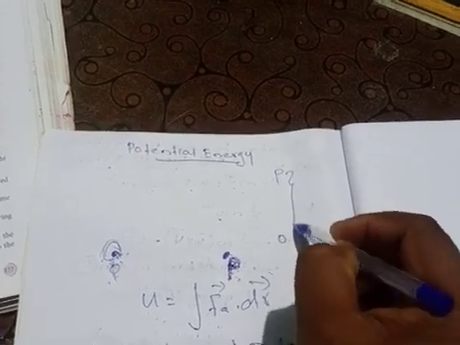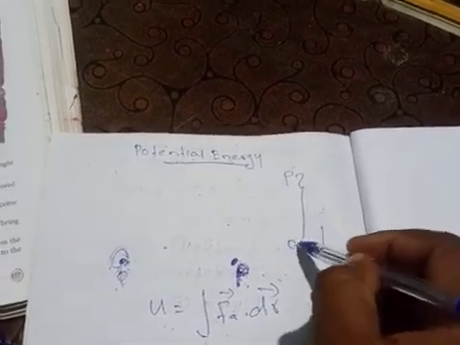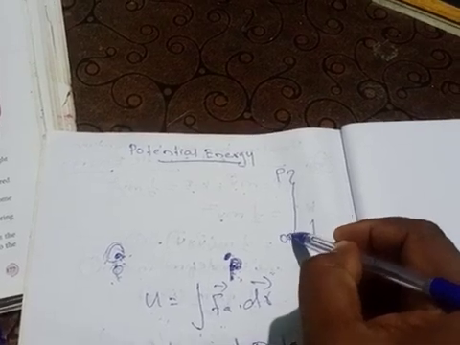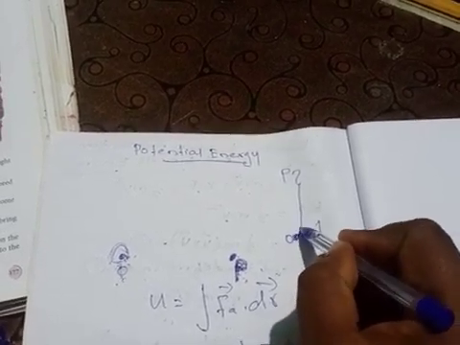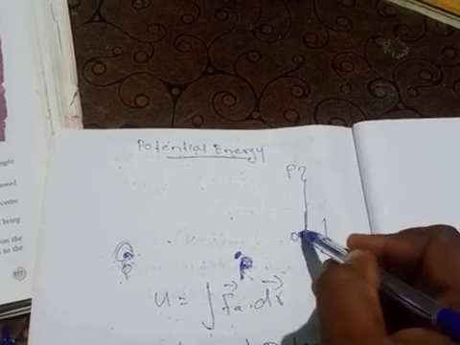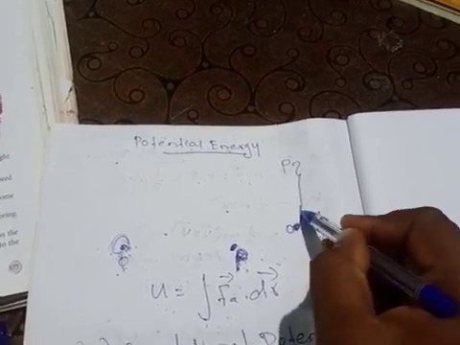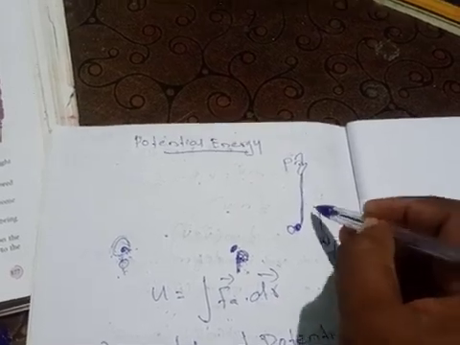You can see that this is the initial point O and this is the final point P. The gravitational force is acting in this direction, Fg, but against this gravitational force I am applying some external force to move this object from the initial position O to the final position P. So the gravitational force is acting in this direction and the external force applied is in this direction, Fa.